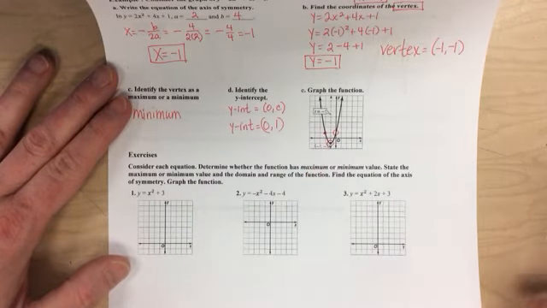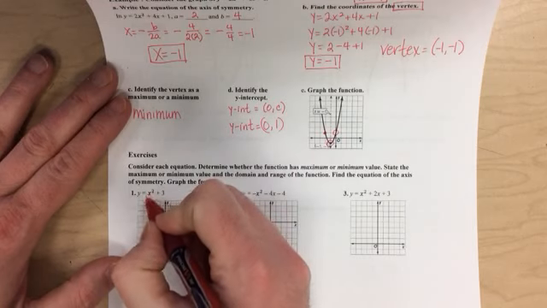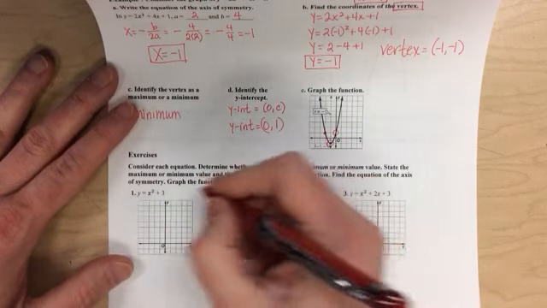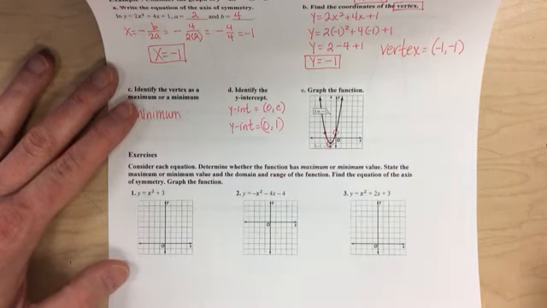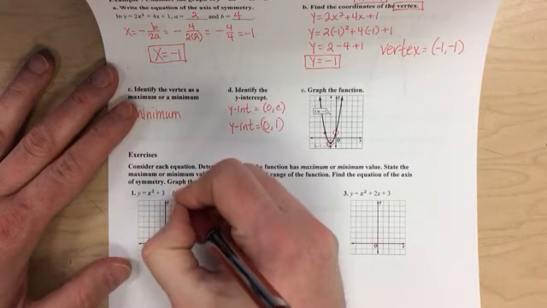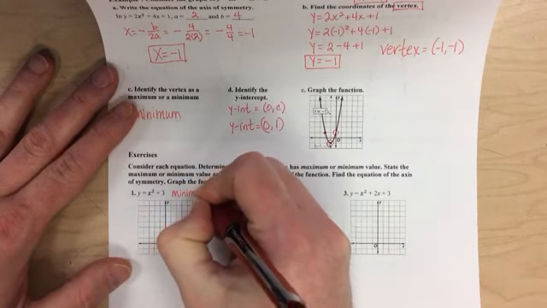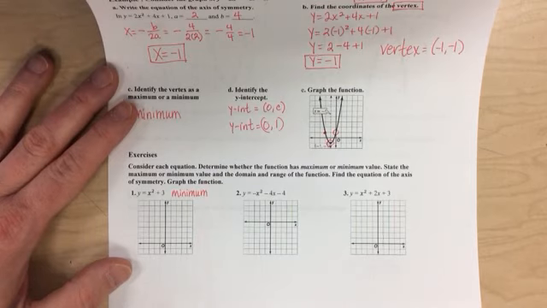So we're going to start with whether it's a maximum or minimum. A in this case is positive 1, so we know that it has a minimum value. So I'm going to write minimum right here. Okay. And now we've got to find that minimum value, which would be the axis of symmetry first.